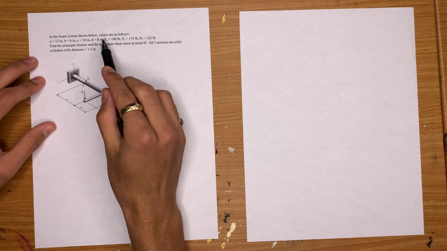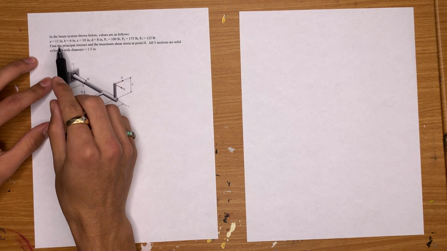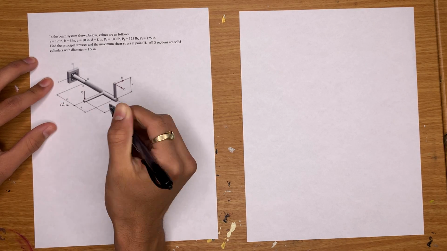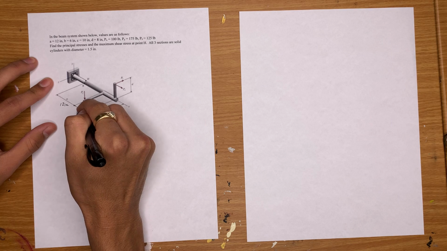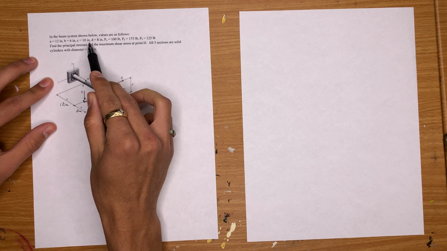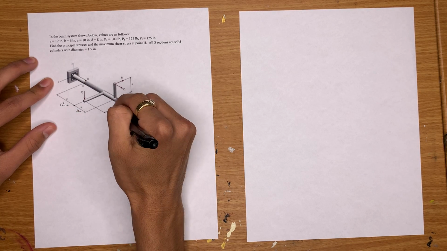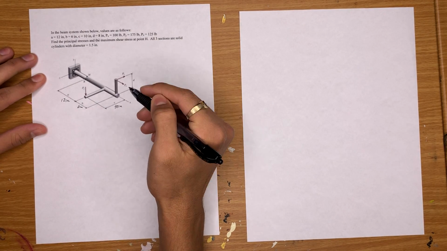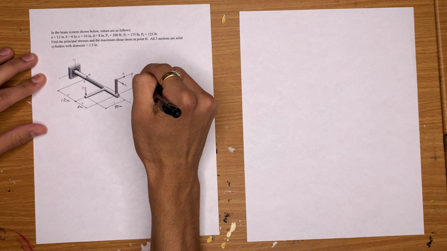In the beam system shown, values are as follows. A is equal to 12 inches. This here is 12 inches. B is equal to 6 inches. This here is equal to 6 inches. C is equal to 10 inches. This here is 10 inches. D is equal to 8 inches. Where is D? 8 inches.